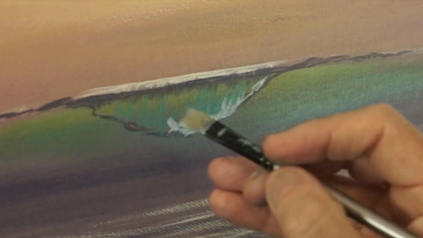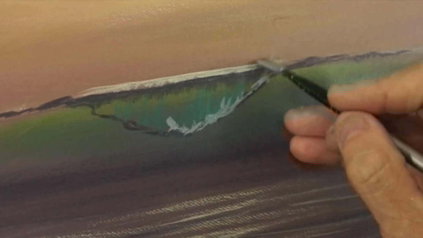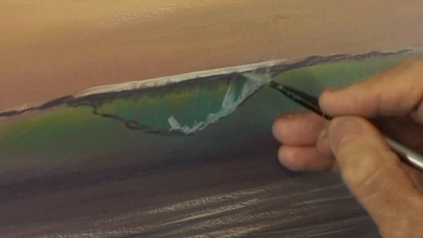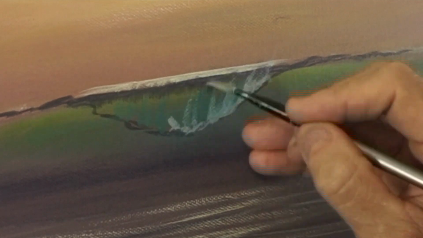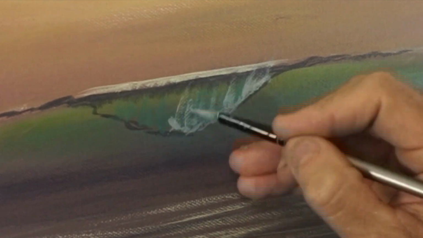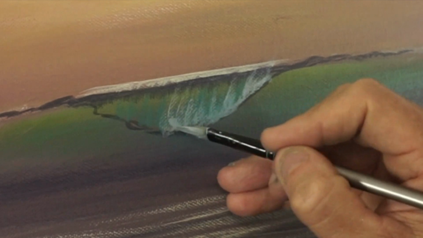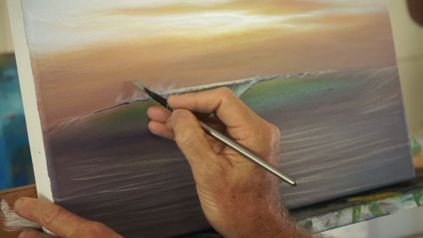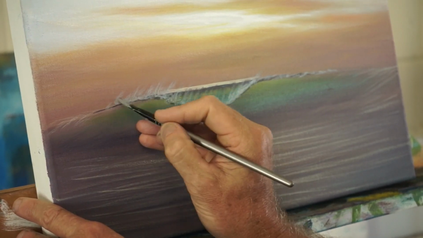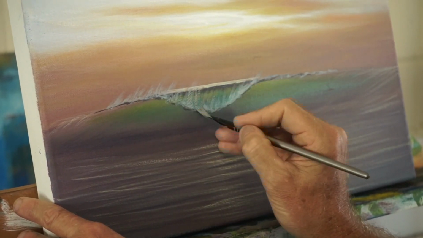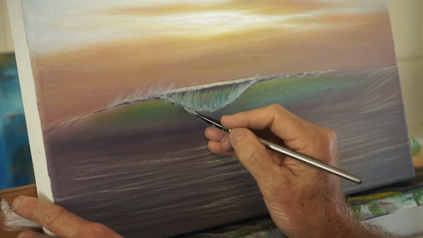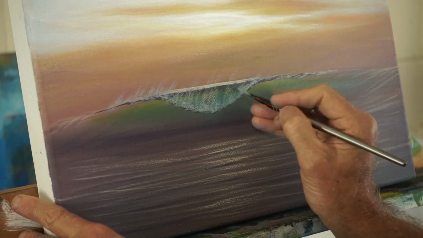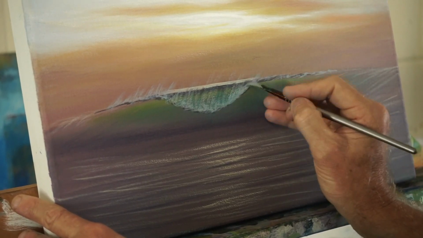Okay, so everything that's down behind the front of this wave, like that, will be in shadow, and so it will have that kind of blue-grey look to it. Now we tend to think that the spray coming off the back of the wave is transparent, because water is transparent, but the truth is it will actually stop light, so it will appear quite dark.